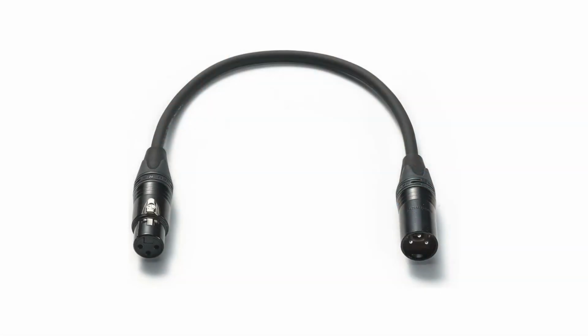On an XLR cable, you'll notice there's 3 pins on one end and 3 ports on the other end. The end with the pins is the male end, and the end with the ports is the female end. The flow of the audio runs in the direction the pins are pointing, so it would run into the female end of the cable and out of the male end. Alright, so now that we've got our microphone plugged in, we're halfway there. Now we need to look at our outputs.